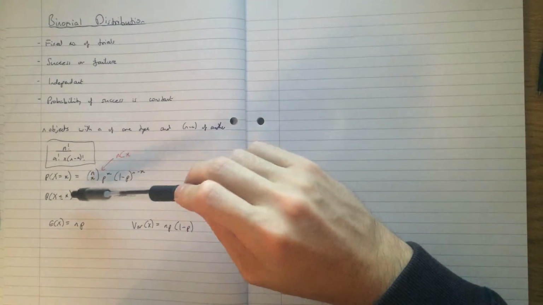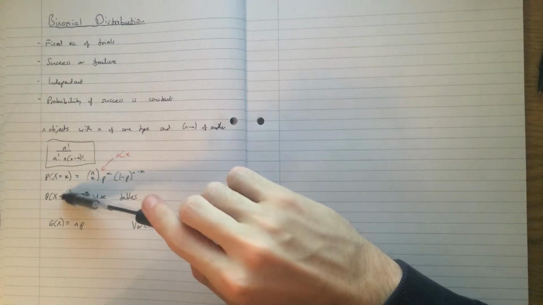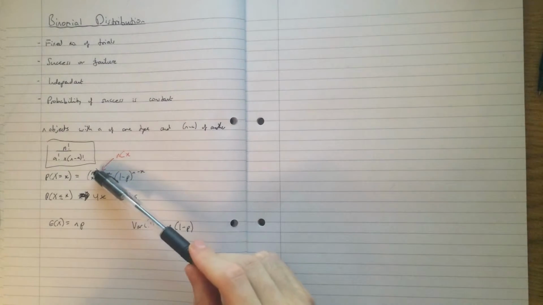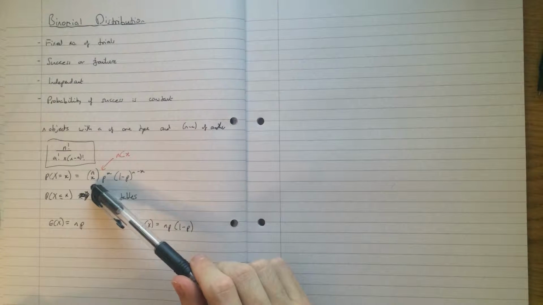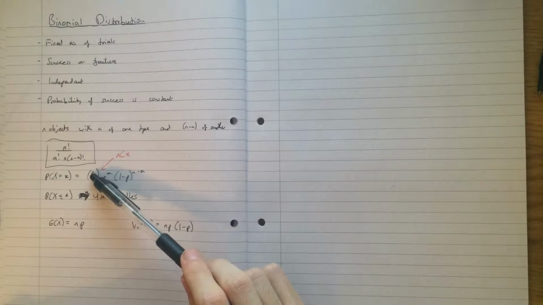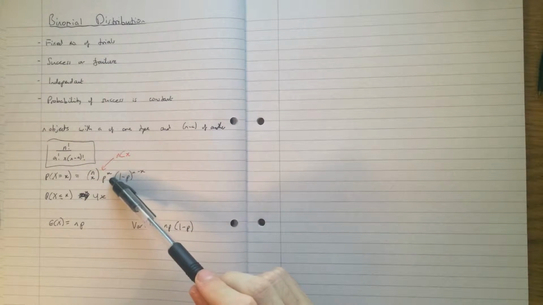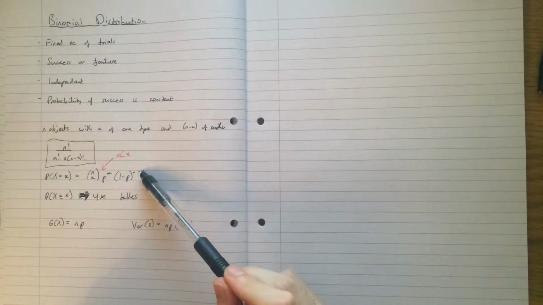For working out how many times you expect your random variable to occur, we use the formula where n represents the number of trials, x is our random variable, and p is probability. So we do n combination x, times the probability to the power of x, times 1 minus the probability to the power n minus x.